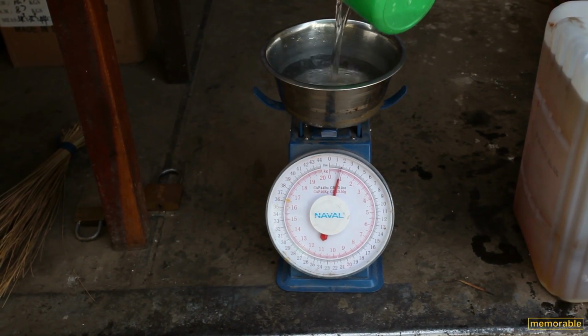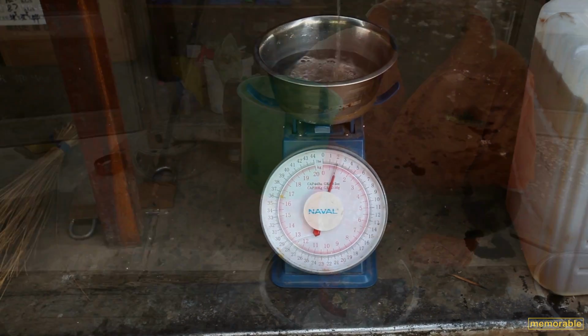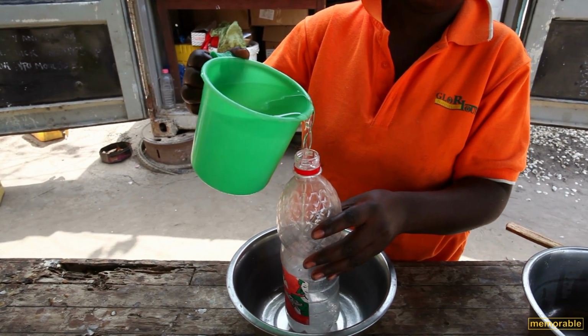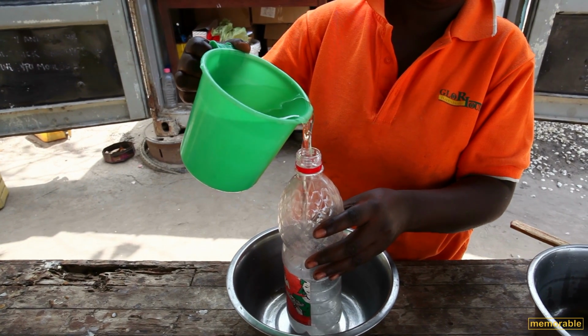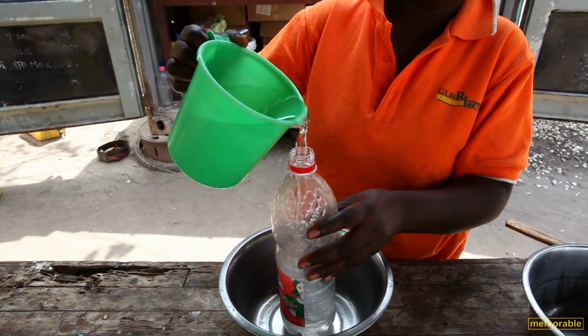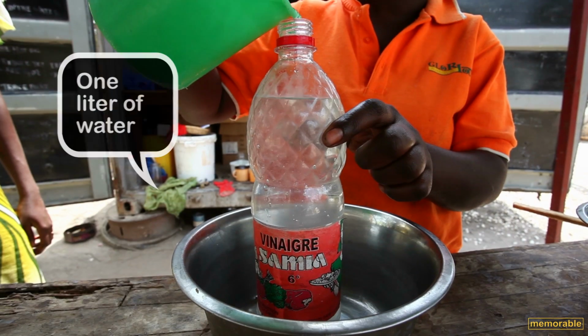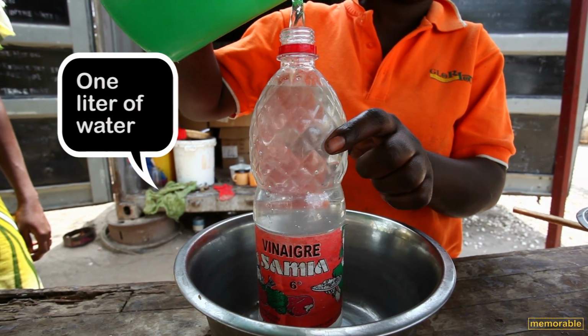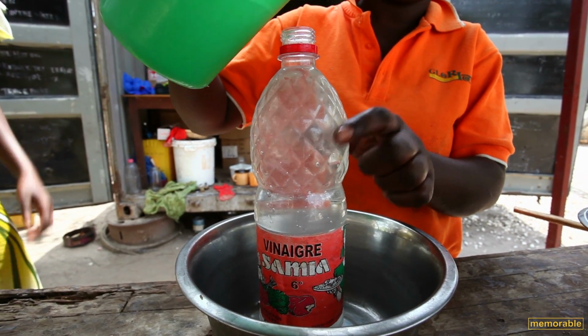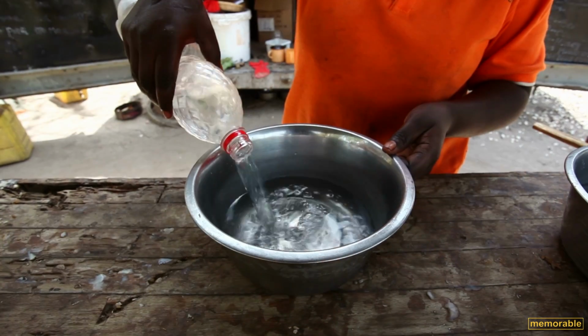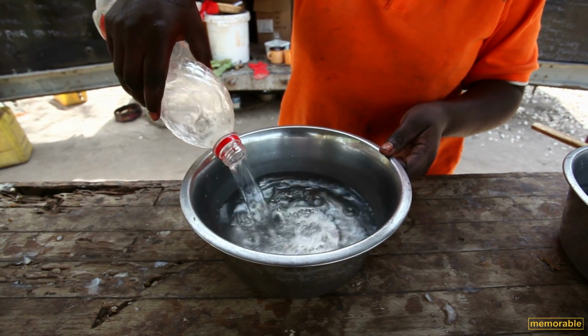Then we fill 1 litre bottle with water. You can also use an empty and clean vinegar bottle, as we are showing on the video. Pour the water into a small bowl.